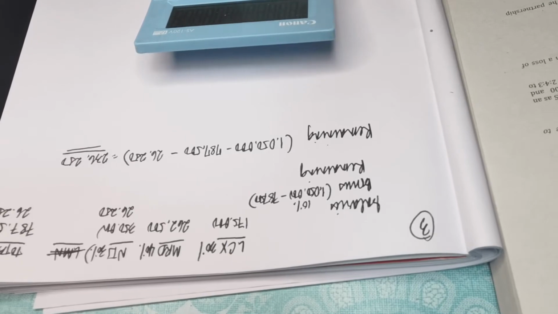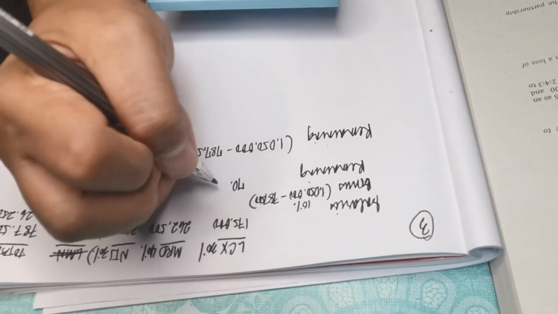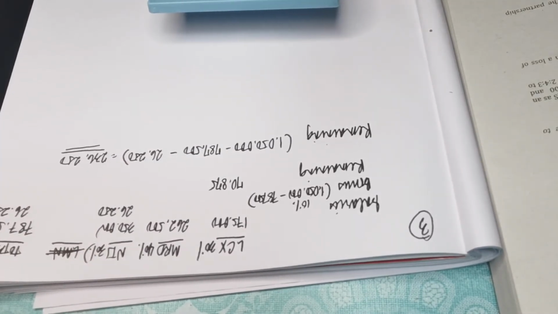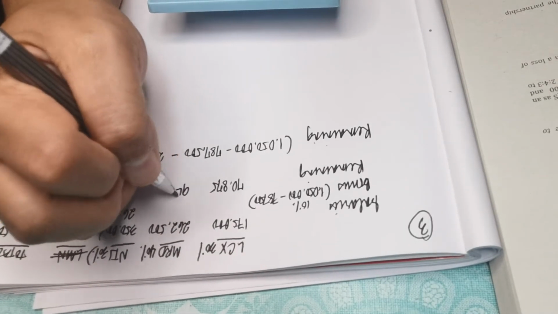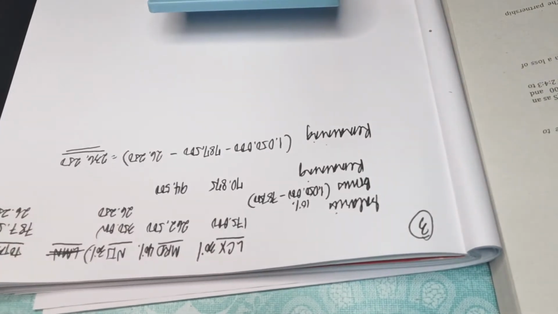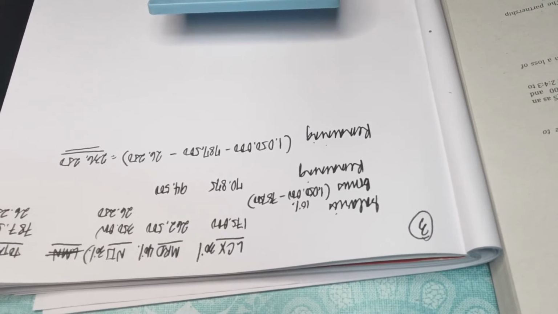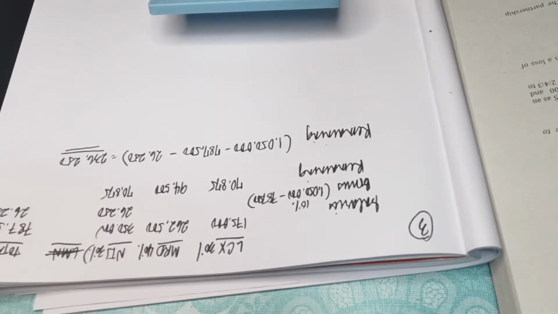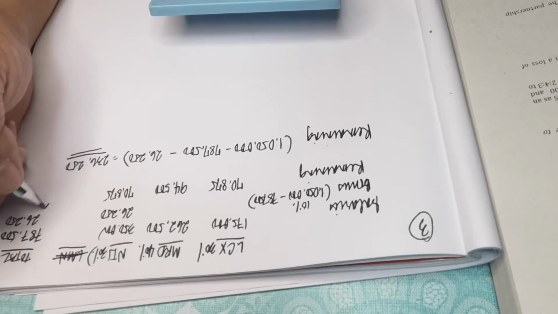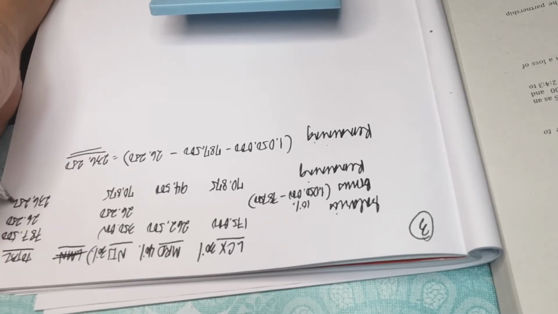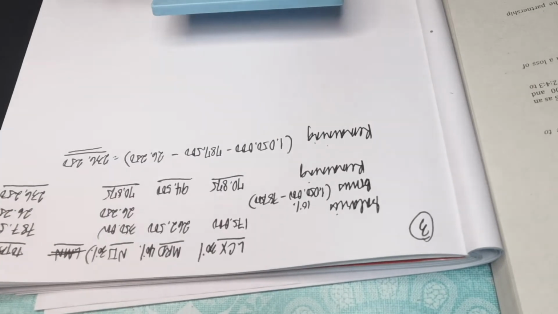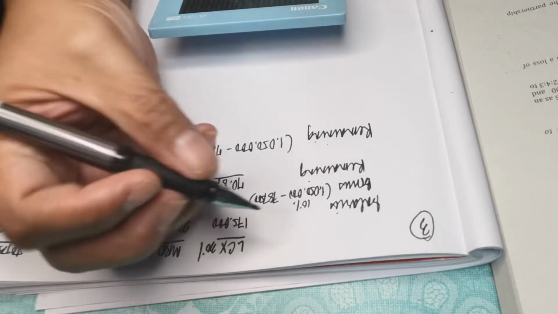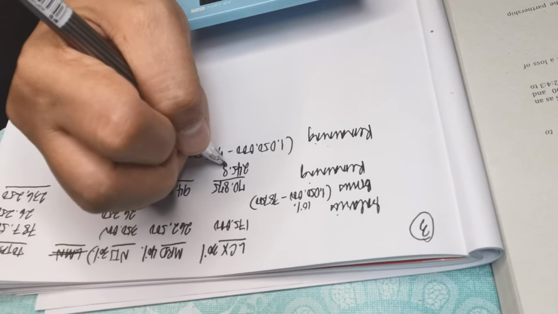So times 0.3. So this is 70,875. Times 0.4, times 0.3. So LCX gets 175,000 plus 70,875, which is 245,875.